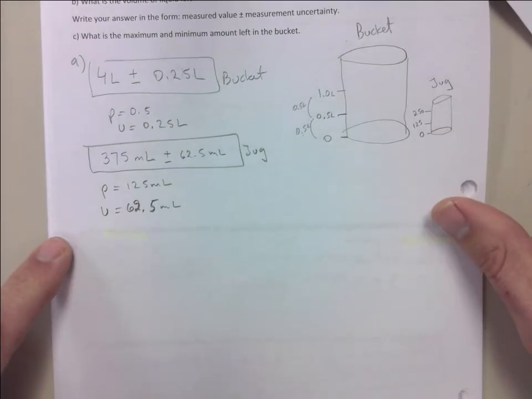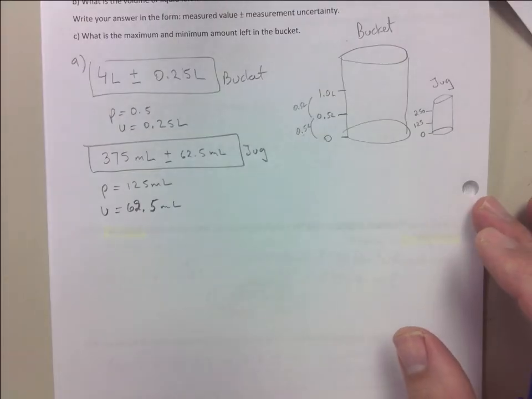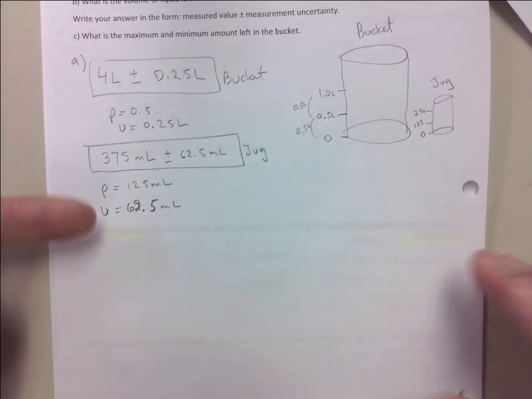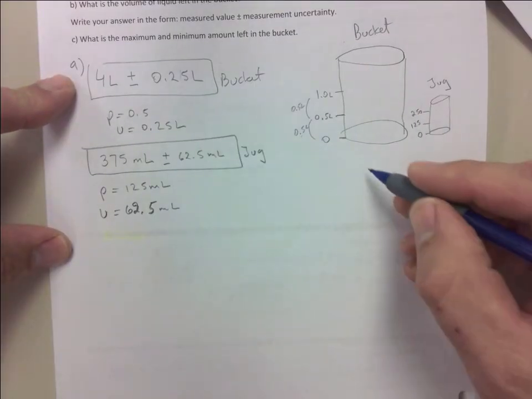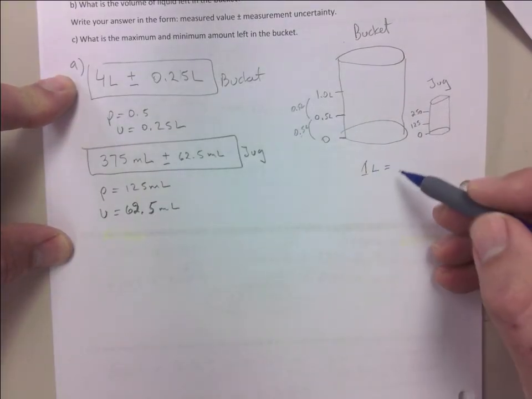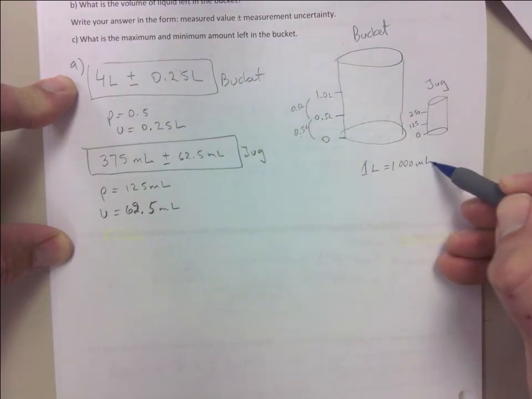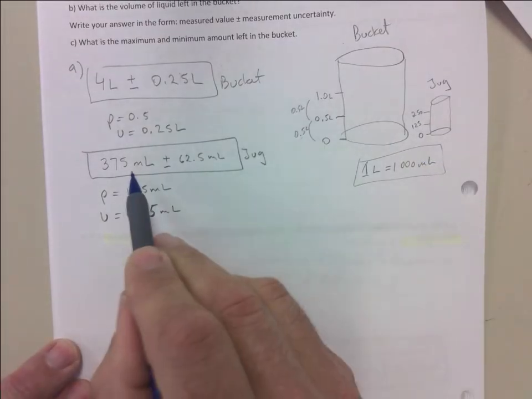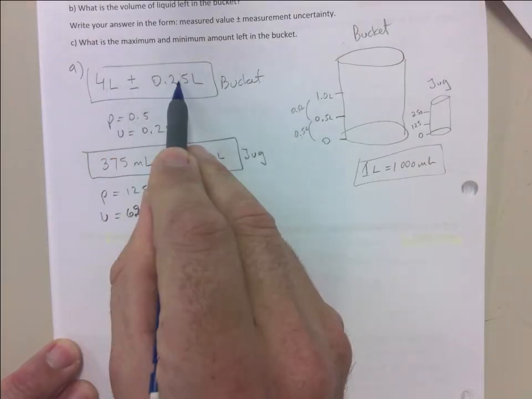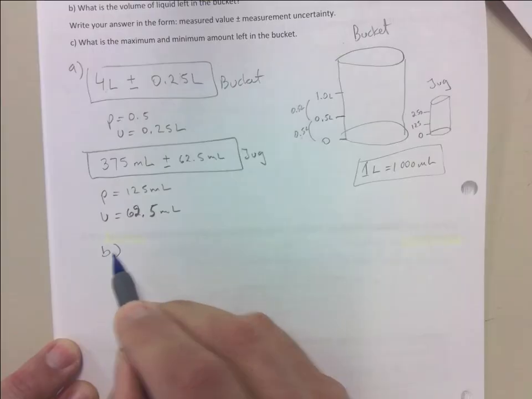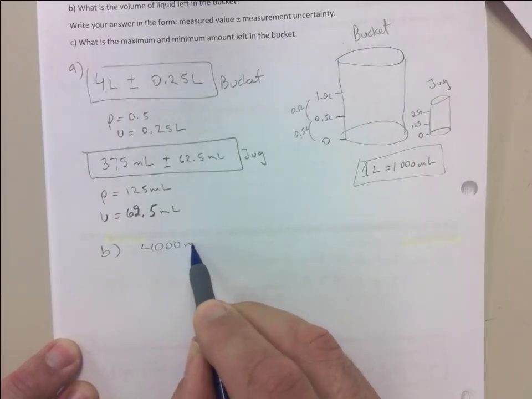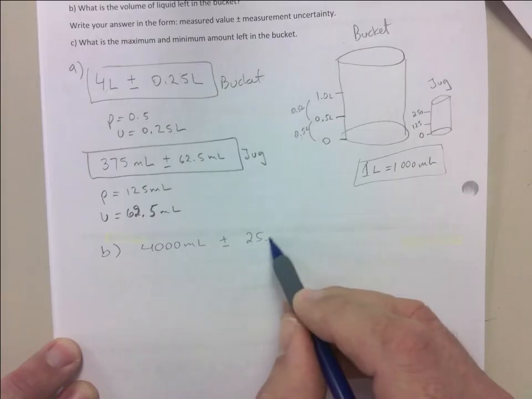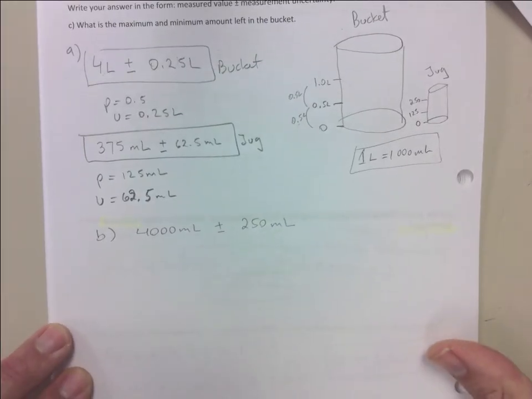Now the problem is this, and you're not going to encounter this, I've never seen this on a provincial exam, but 2 different units. I don't know if you remember, 1 liter has how many milliliters? 1,000 milliliters. So I'm going to multiply both of these by 1,000. So here we go, this is B. It's 4,000 milliliters, plus or minus 250 milliliters. Turn it all into milliliters.